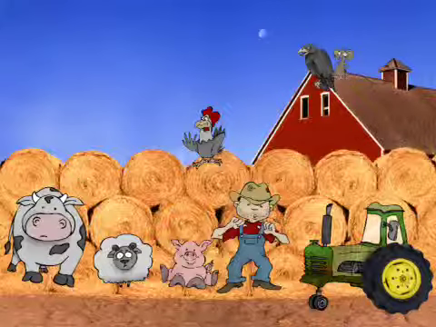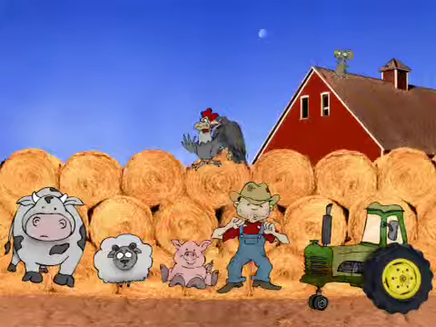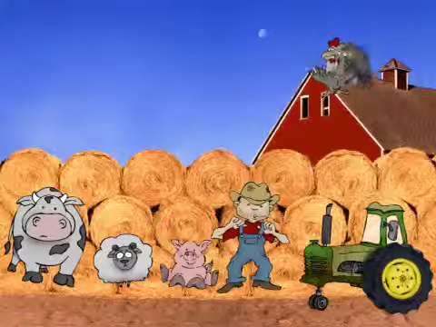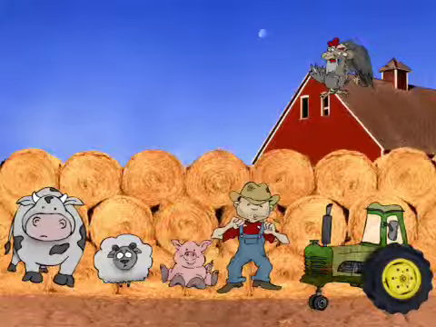But the hawk can also come down and eat the chicken. That would also be another example of a food chain. The chicken eats the grain, the mouse eats the grain, and then the hawk can eat both the chicken and the mouse. The combining of those two food chains together would be called a food web.